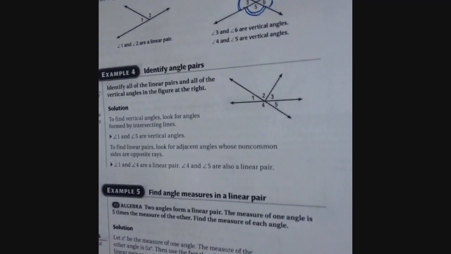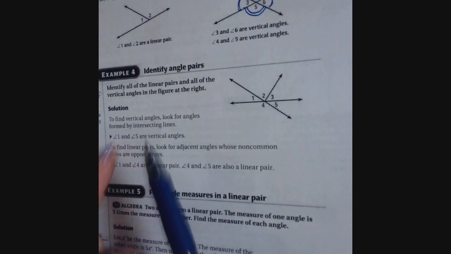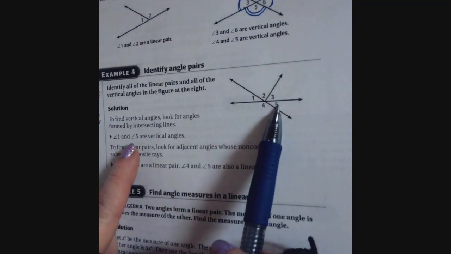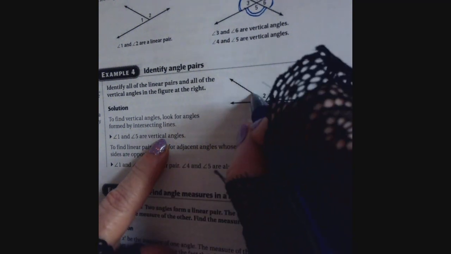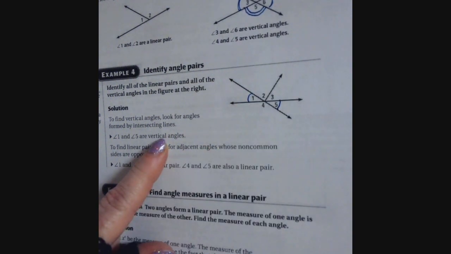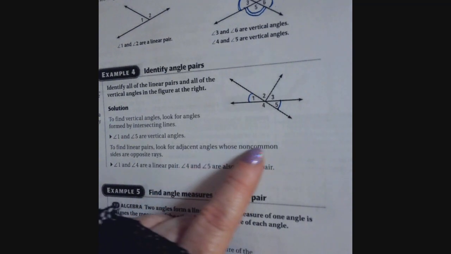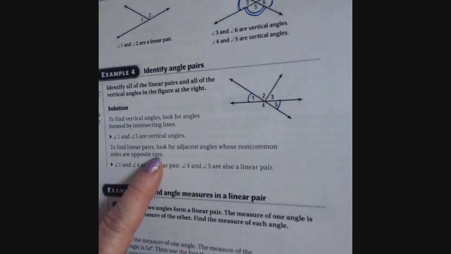Okay, so we're going to identify linear pairs here in example 4. Identify all the linear pairs and all of the vertical angles in the figure at the right. So it says to find vertical angles, look for angles formed by intersecting lines. So intersecting lines are going to be what you're looking for. So if we're looking here, angle 1 and angle 5 are vertical angles. Those are vertical angles, and you can see that they have intersecting lines here and here. Okay? And to find linear pairs, look for adjacent angles whose non-common sides are opposite rays. So look for opposite rays.